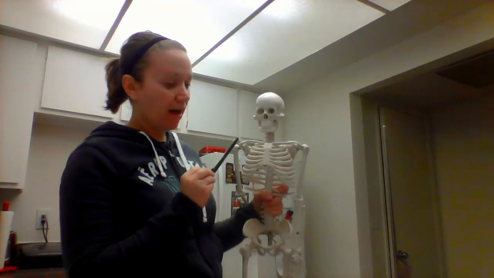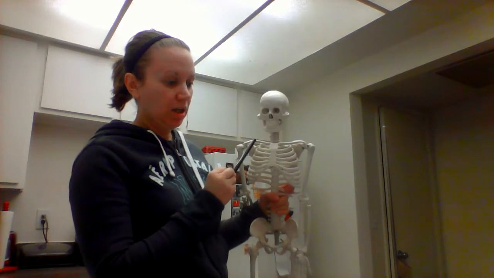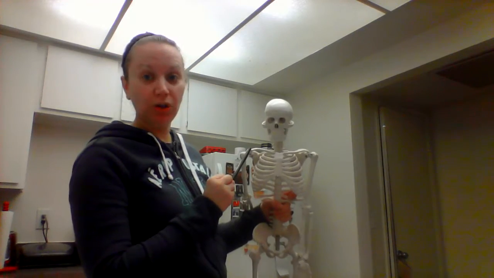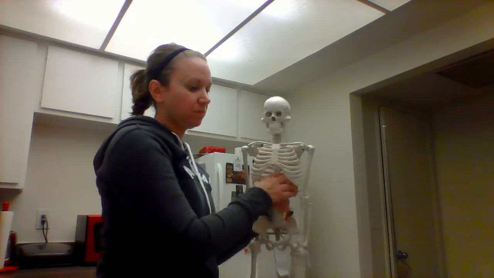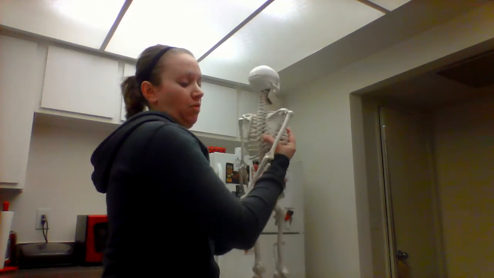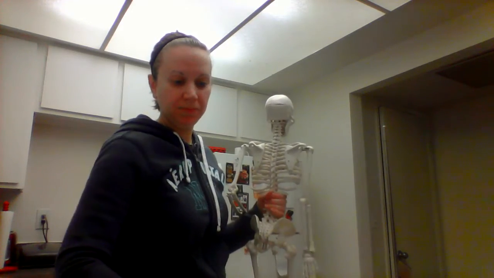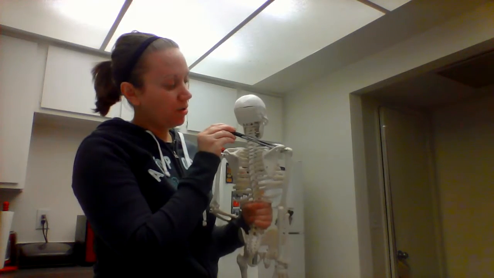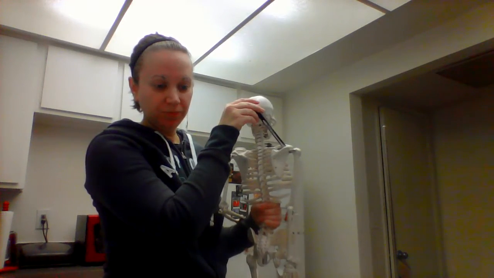The clavicle: this is the sternal end, and this is the acromial end. For the scapula, we have the coracoid process here.